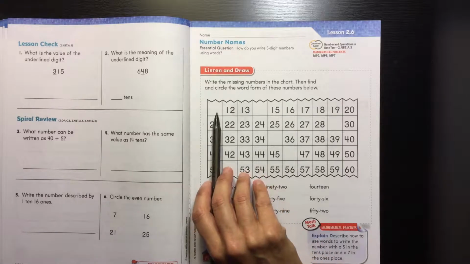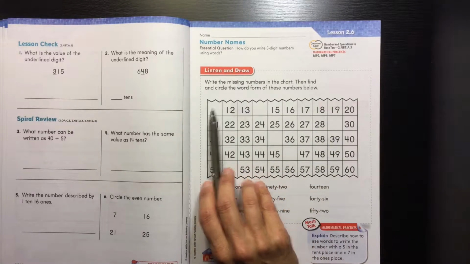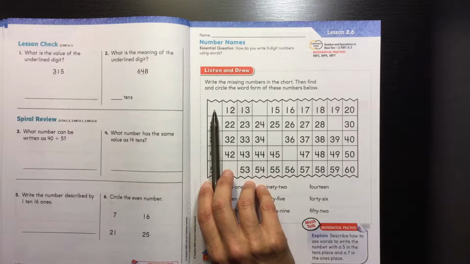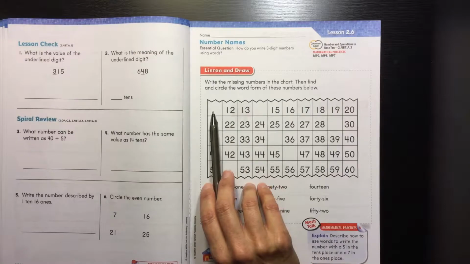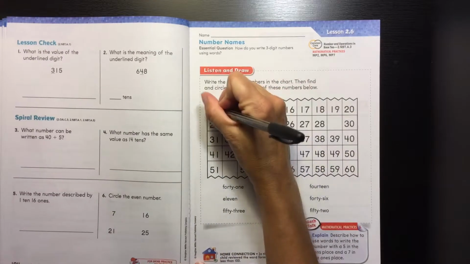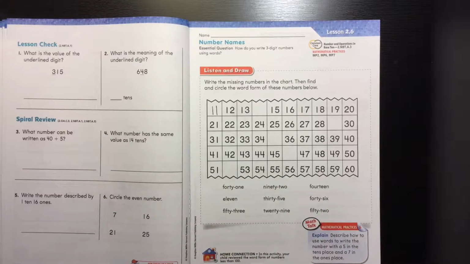So if you look, what is this first missing number? We've used 100 charts before to find missing numbers, and we know if we go to the left of a number that we're subtracting 1, and if we go up, we're subtracting 10. So before 12, we know is the number 11. So go ahead and write 11 on your chart.